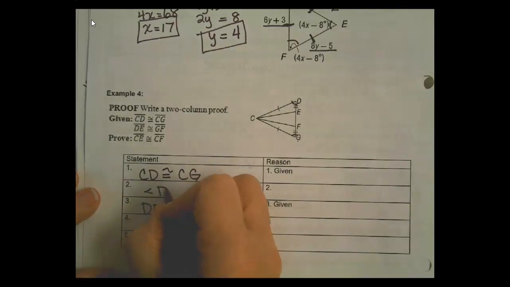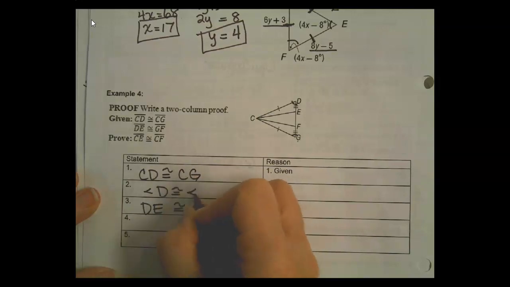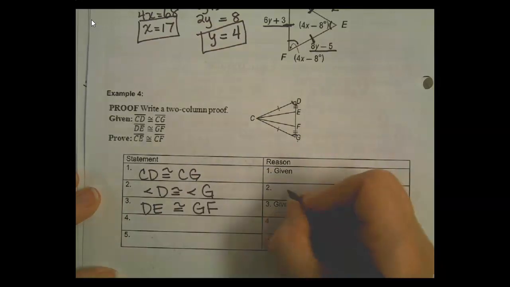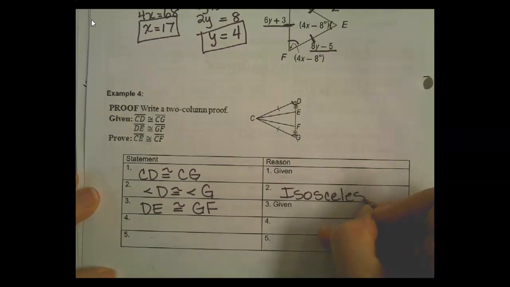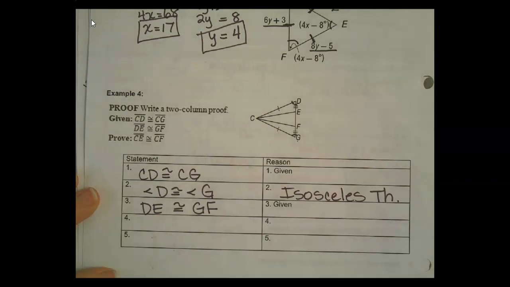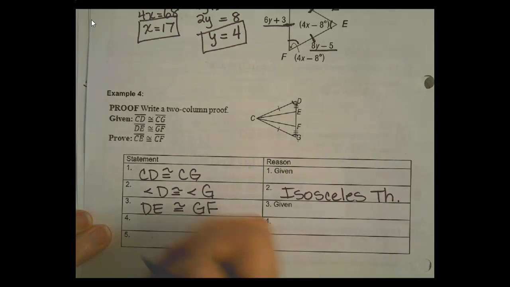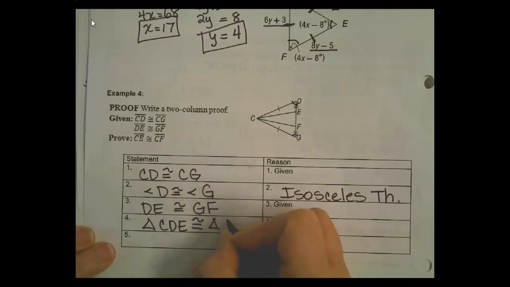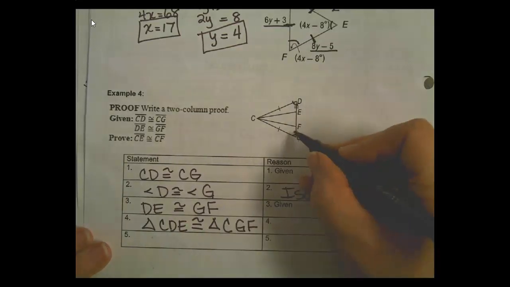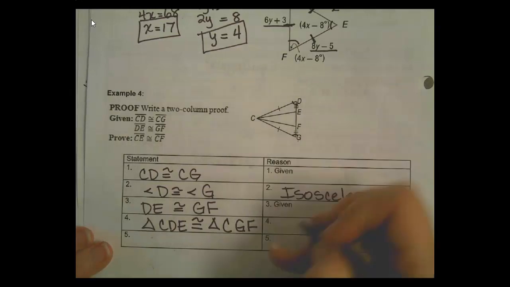So angle D is congruent to angle G because of the isosceles theorem. And then this was given. And then we're going to prove that the whole triangle CDE is congruent to triangle CGF because we have side angle side.